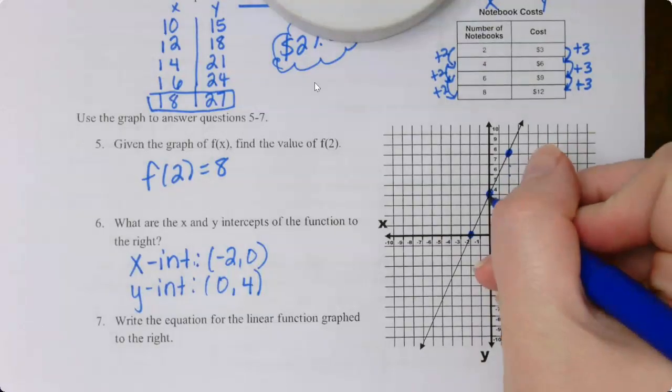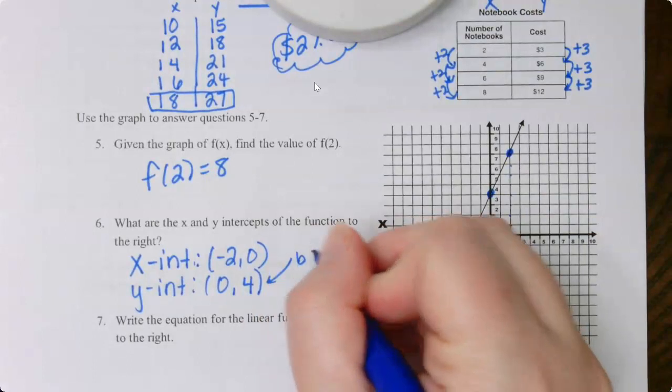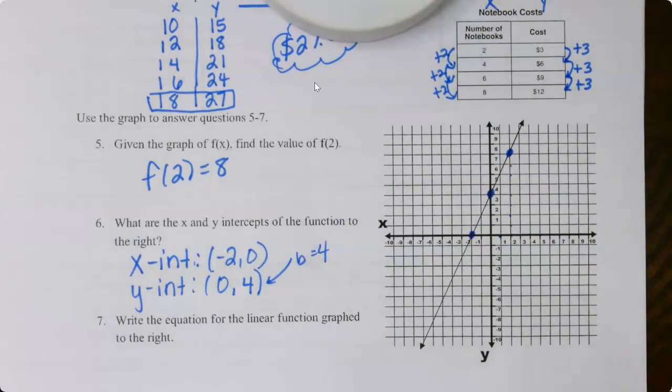Again, your y-intercept is 4, so that means your b value equals 4.